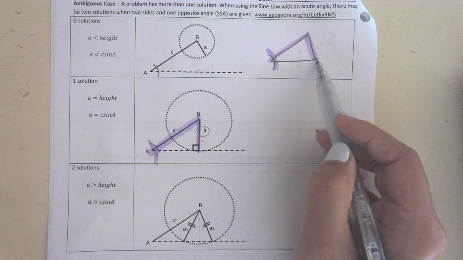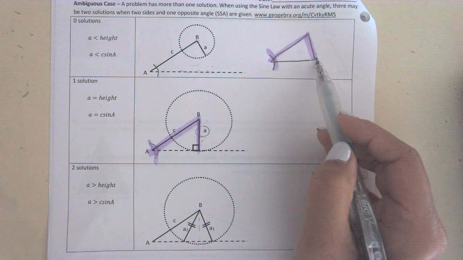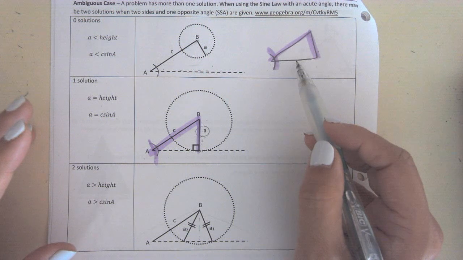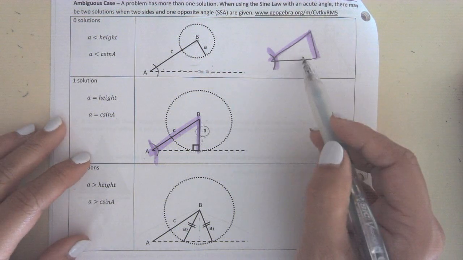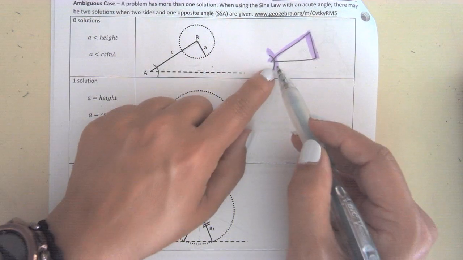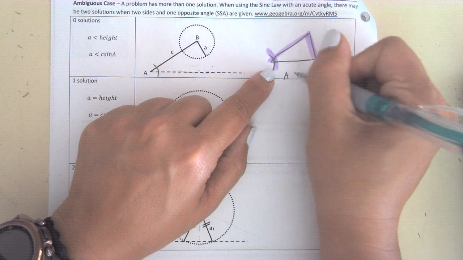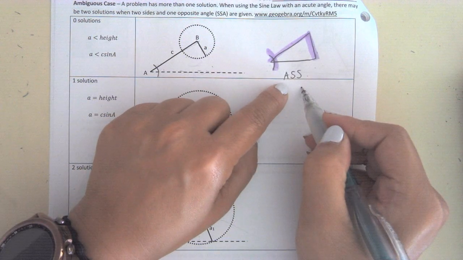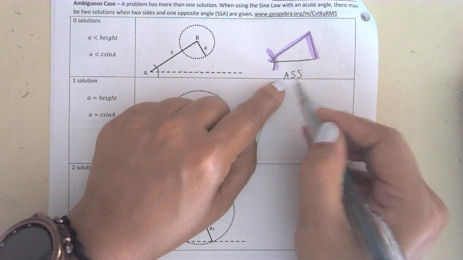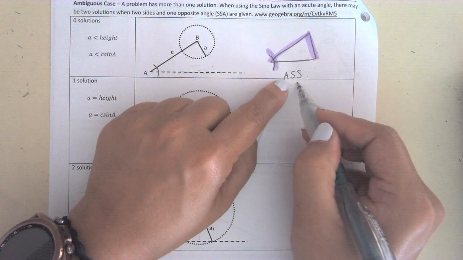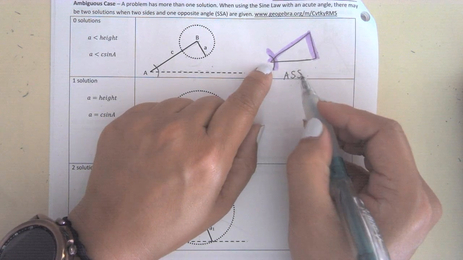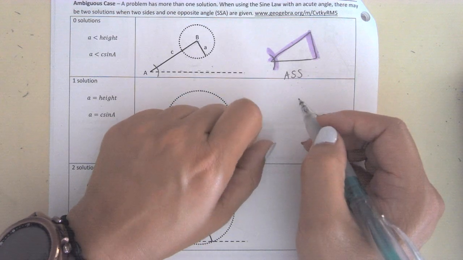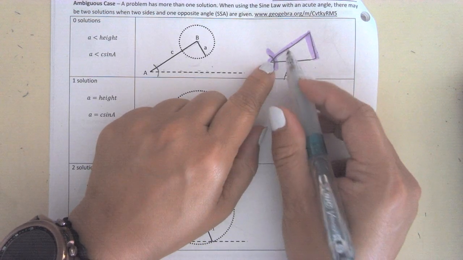Normally you'd be like, okay, I'm going to use sine law, right? This should scream sine law to you. However, before you start sine law, this is considered to be angle, side, side. The word that it shows is going to remind you that this is the ambiguous case, okay? This is angle, side, side.